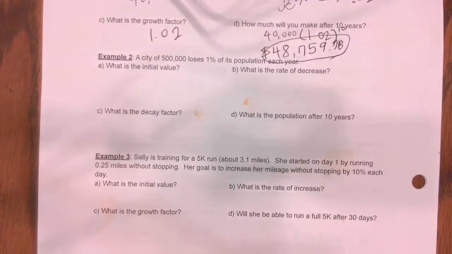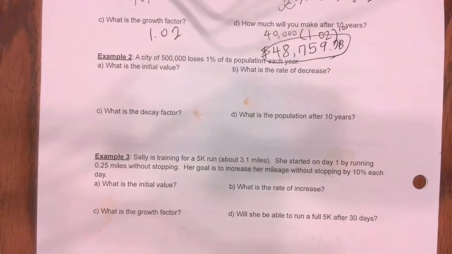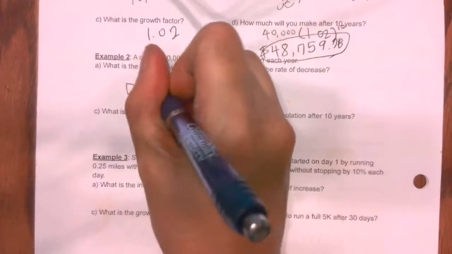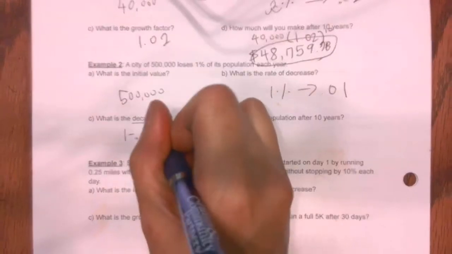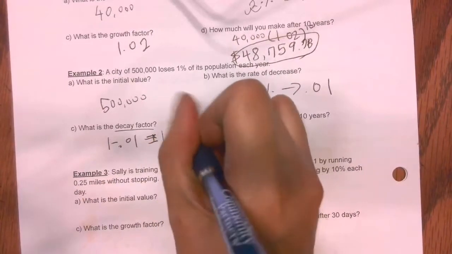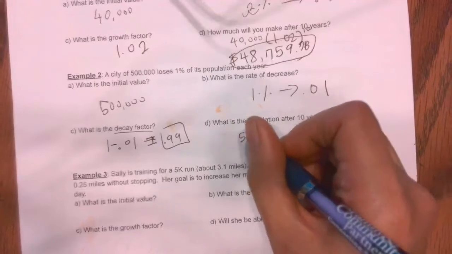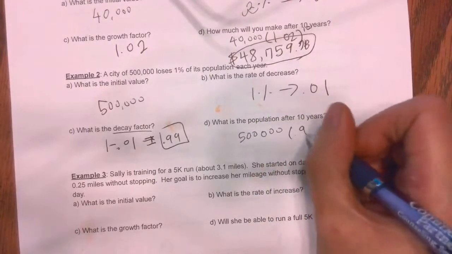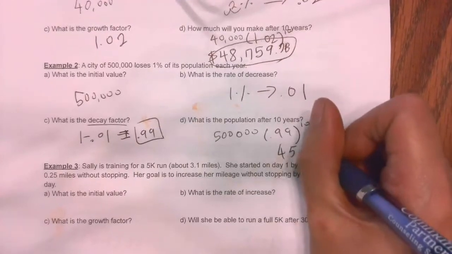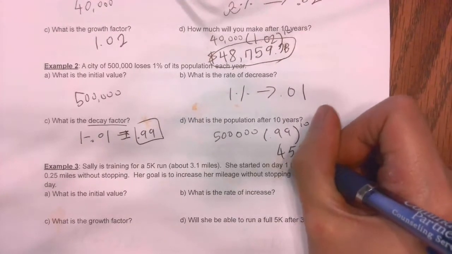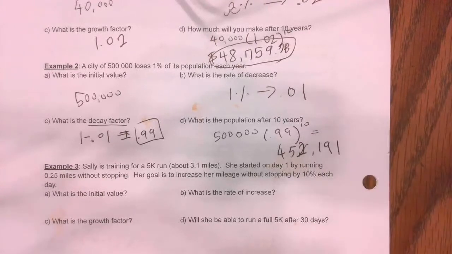Okay. All right. A city of 500,000 loses 1%. What's the initial value? 500,000. Rate of decrease, 1%, which is going to be 0.01. Decay factor is 1 minus 0.01, which is going to be 0.99. Population after 10 years: 500,000 times 0.99 raised to the 10th power. You're going to plug that in your calculator. 452,191 people.